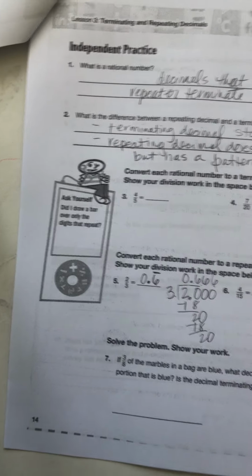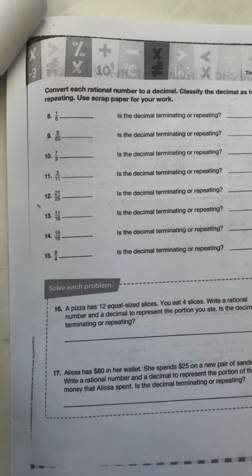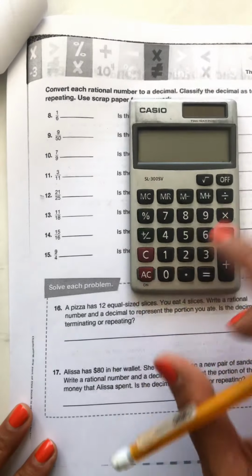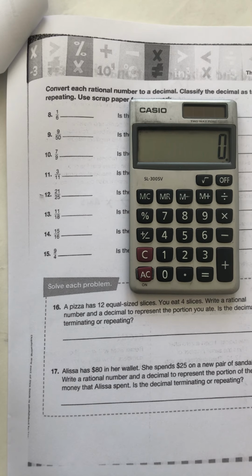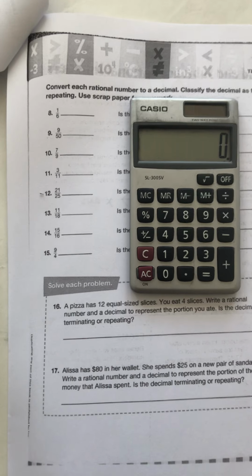All right, and then you've got this beautiful word problem down here, and it's gonna ask you, is a decimal terminating or repeating? And then what you're gonna do on your own, which you may have to do on another piece of paper just to do the work. You could also, I know you know how to divide your numerator by your denominator using decimal work, so you could also use a calculator.